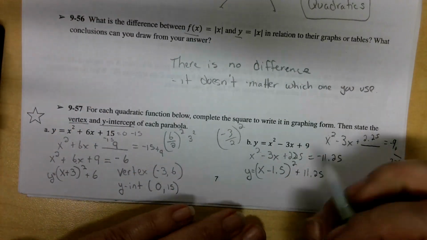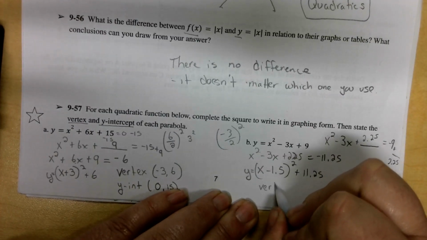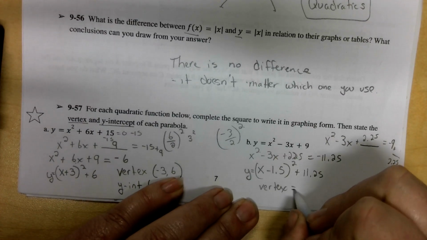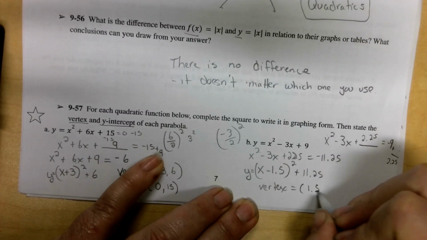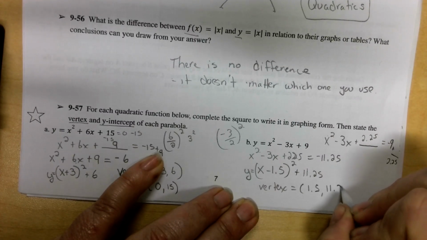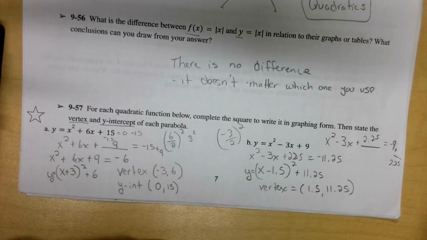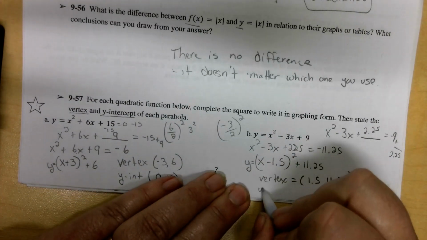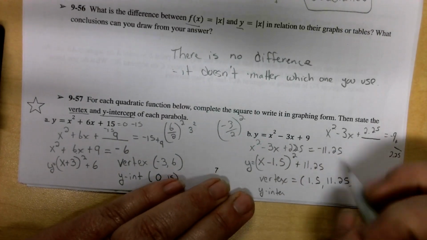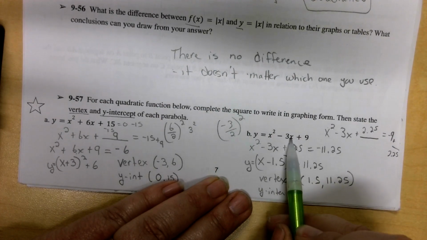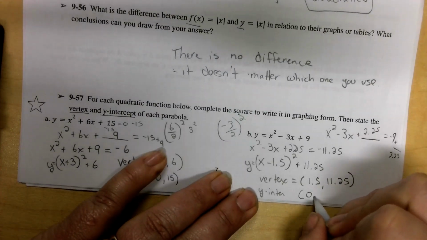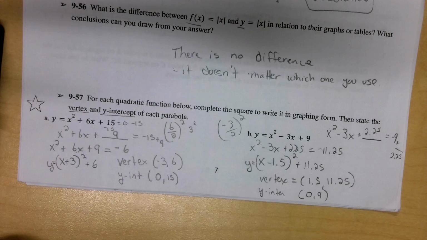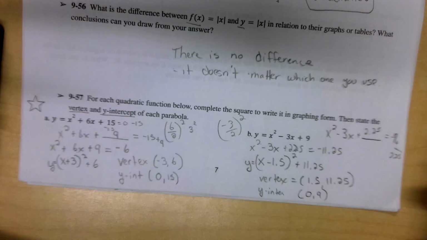Okay, so that means my vertex equals 1.5 and 11.25. Okay, and then your y-intercept is 0, 9. Okay.